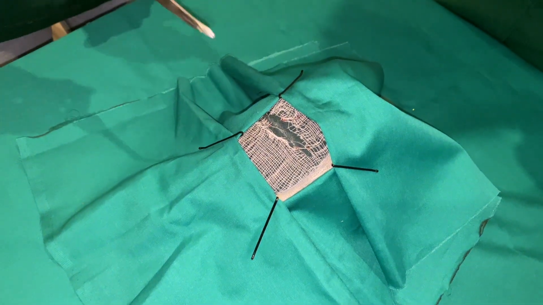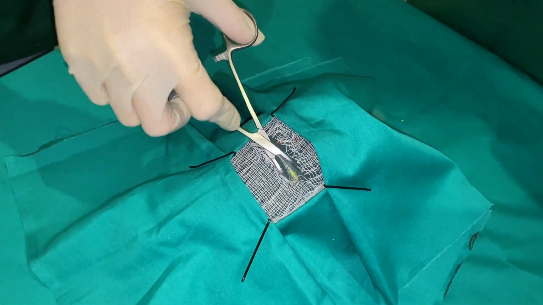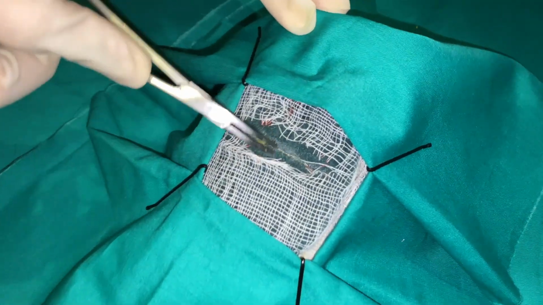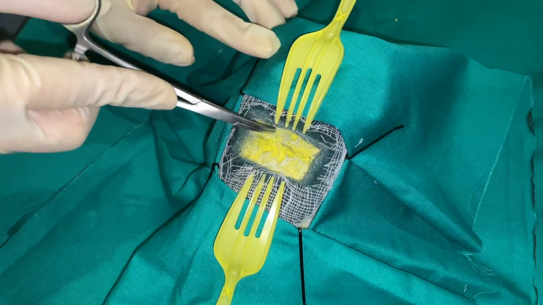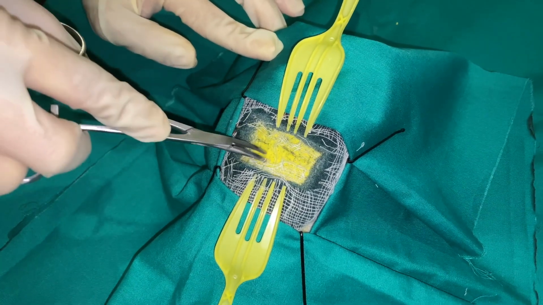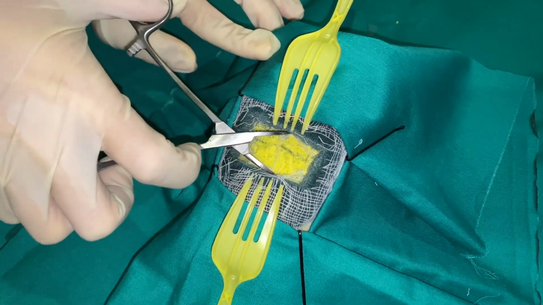Extend the incision through the skin, the subcutaneous tissue, and the platysma. Take care not to transect the anterior jugular veins. Dissect the trachea by parting the tissues. Remain strictly in the midline in a vertical plane to avoid injury to the inferior thyroid veins.